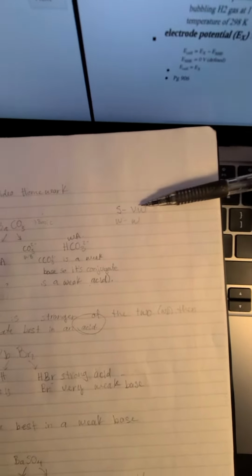So first of all, a strong acid will have a conjugate of a very weak base. A strong base will have a conjugate of a very weak acid. A weak base will make a weak acid, and a weak acid will make a weak base. Now that we know that, we can look at our molecule, see how it dissolves, and take a look at its conjugate.